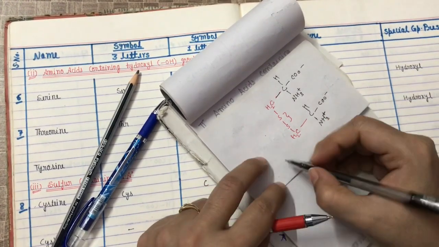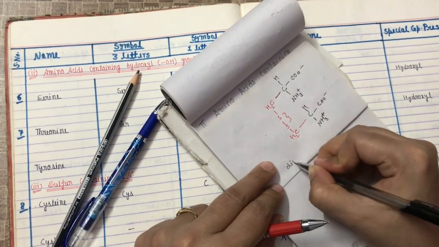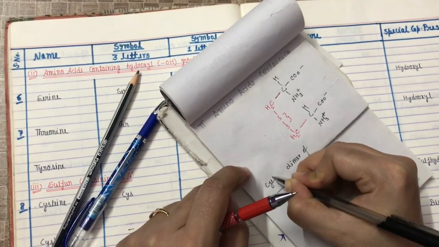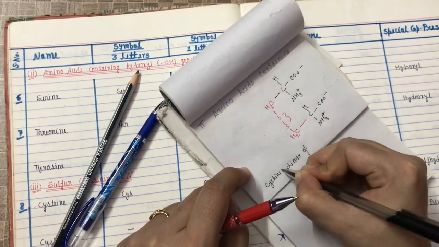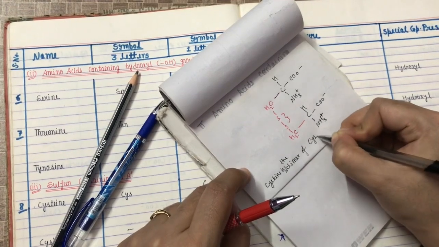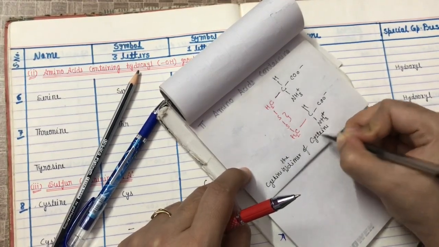So this is the dimer of cysteine. Cystine is the dimer of cysteine.